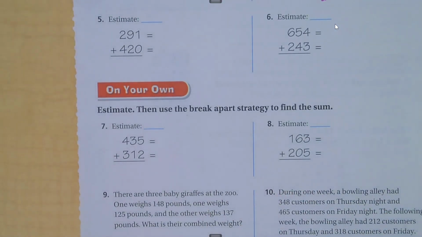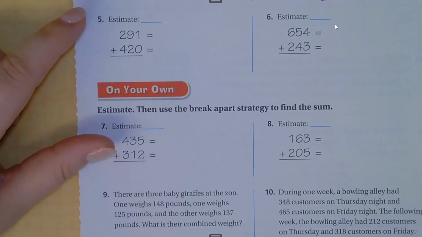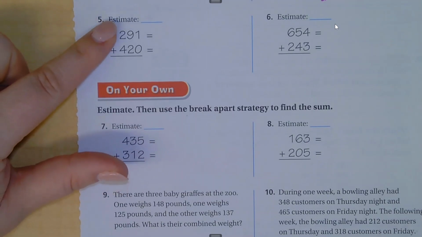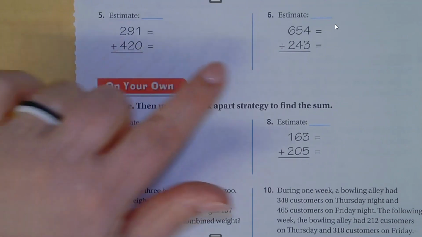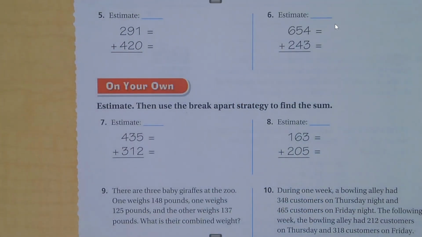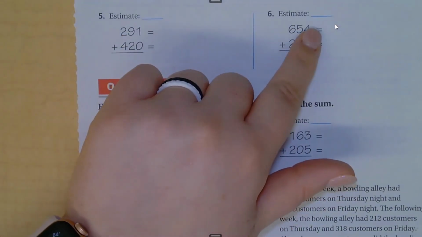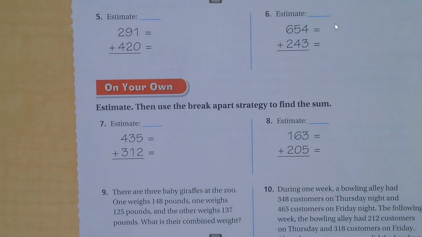Number 5 and number 6. I want you to pause the video, and I want you to do your estimation, your break apart, and your adding for number 5 and number 6. And then when you have 5 and 6 done, press play again, and I'm going to solve them, and you check your work while I solve them. Go ahead and press pause now.